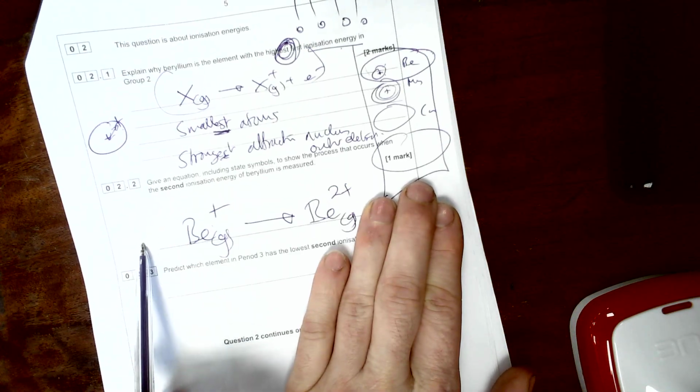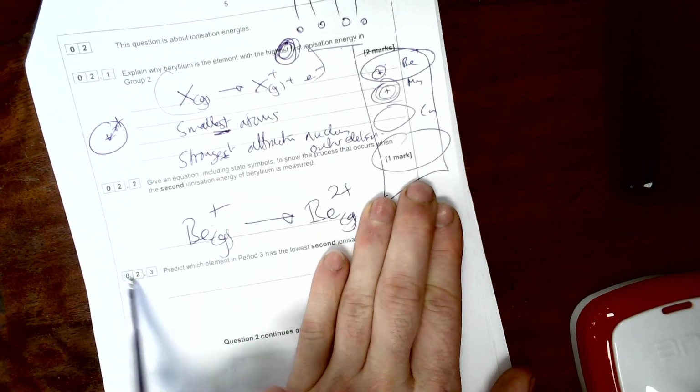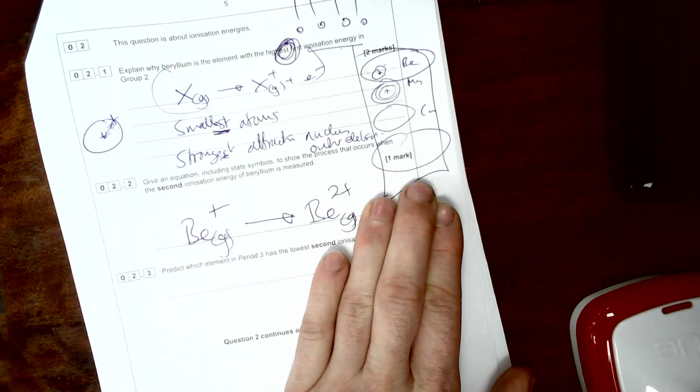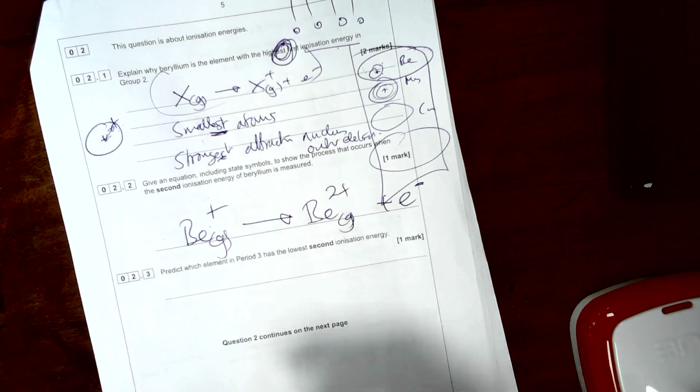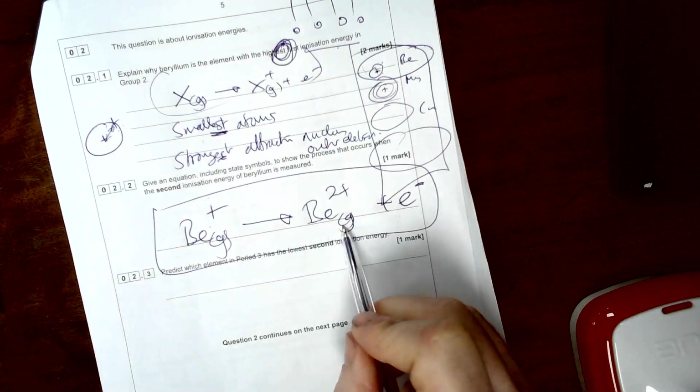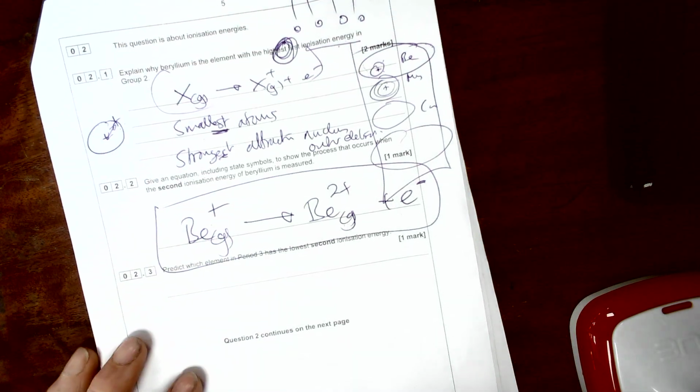If you put an e- on this side, you'll have no charge on this side and 2+. That's not a balanced equation. Anyway, that's it. State symbols, gas, gas. Few missed state symbols there, few people did.